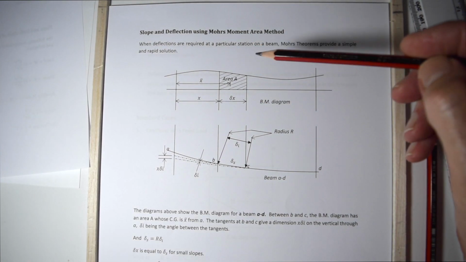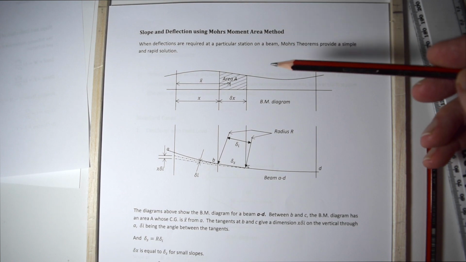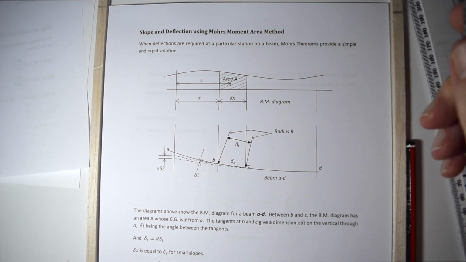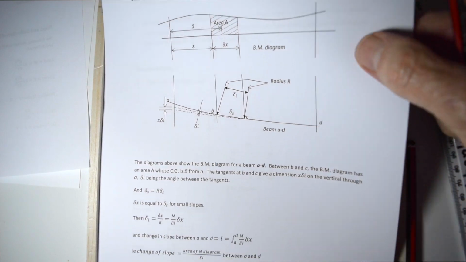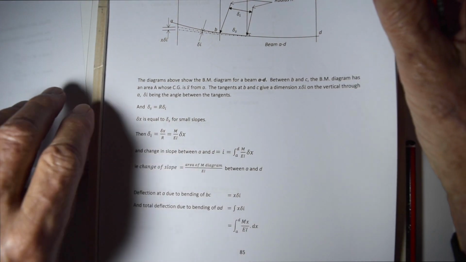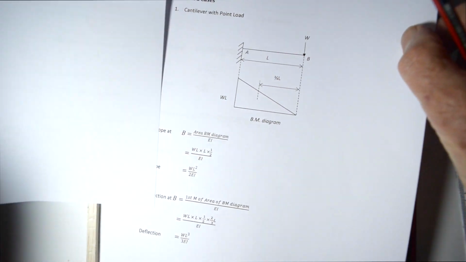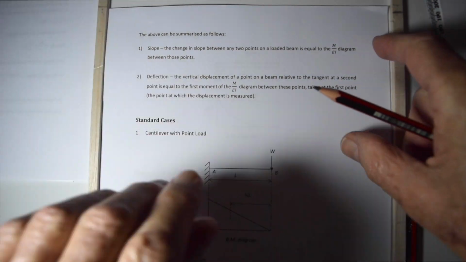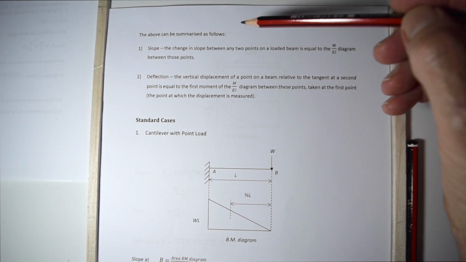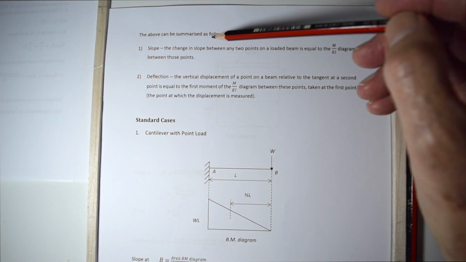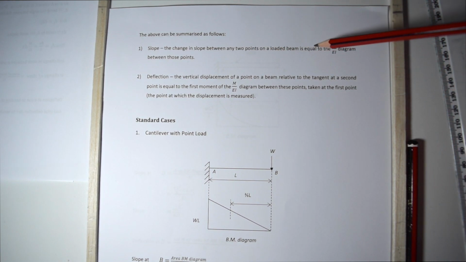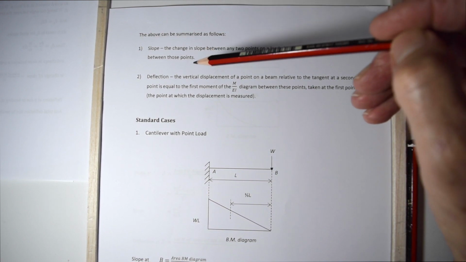Now, Moore's moment area method is spelt out here, giving you the deflection and the slope. You can go through that yourselves for those who are interested. But we can summarize it by saying that the above can be summarized as follows. The change in slope between any 2 points on the loaded beam is equal to the bending moment divided by the elastic modulus and the moment of inertia diagram between those points. That will become clearer as we go through this lecture this afternoon.